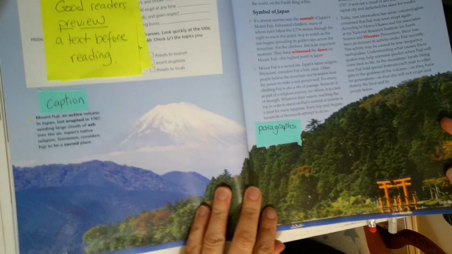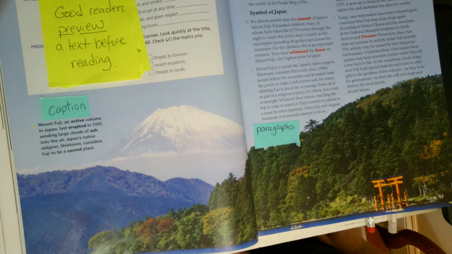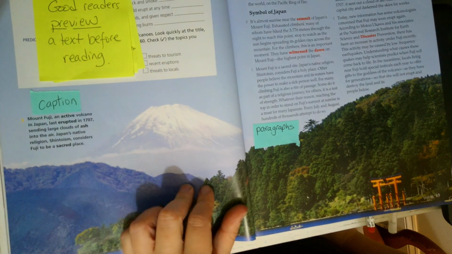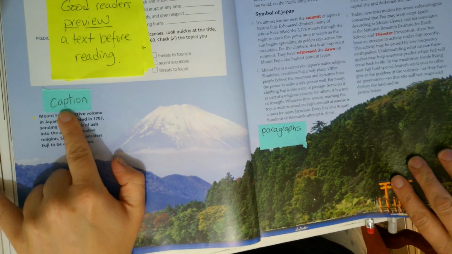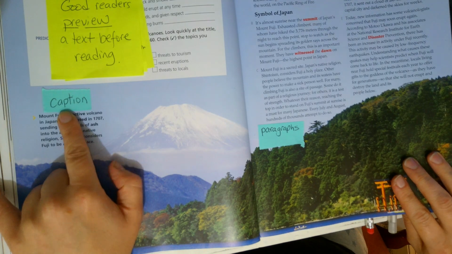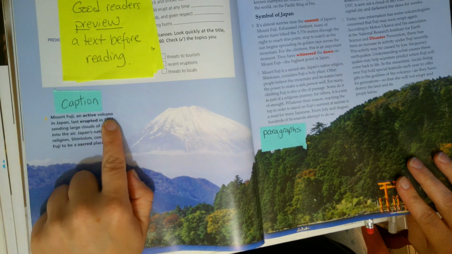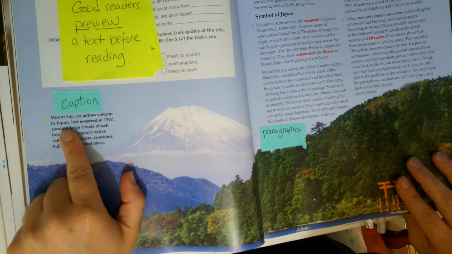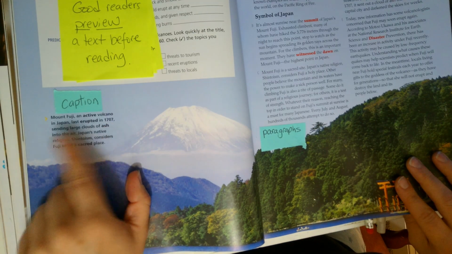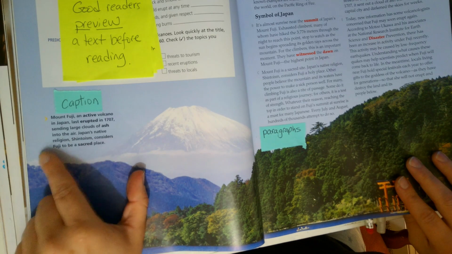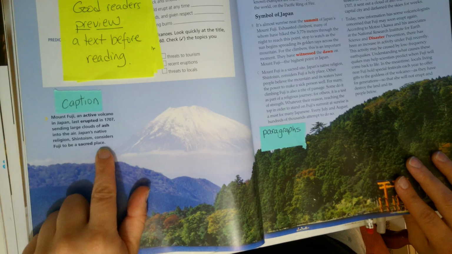And how am I going to find out information about this picture? Where do I look? What mountain is this? Where is this? I'm suspecting it's Japan, but I don't know. I would look at the caption. So what is a caption? A caption, the words that describe the picture. So here I have a caption that says Mount Fuji, an active volcano in Japan, I was right, last erupted in 1707, sending large clouds of ash into the air. Japan's native religion, Shintoism, considers Fuji to be a sacred place.